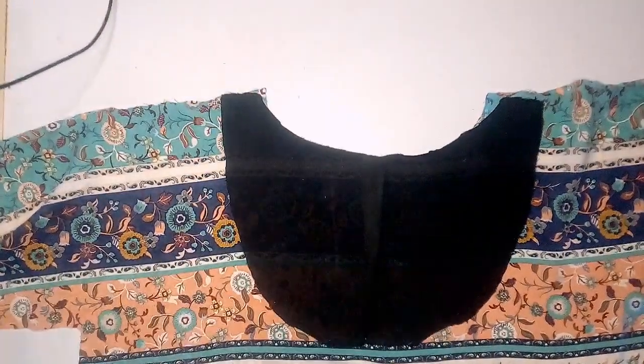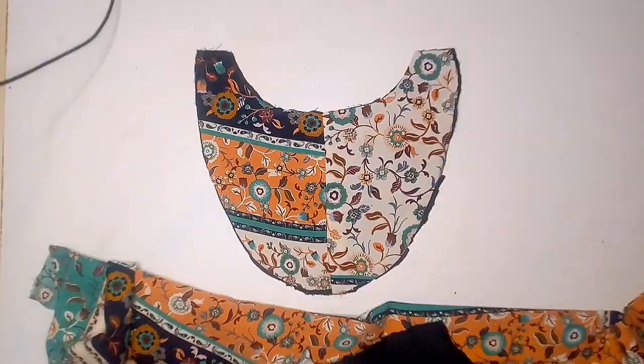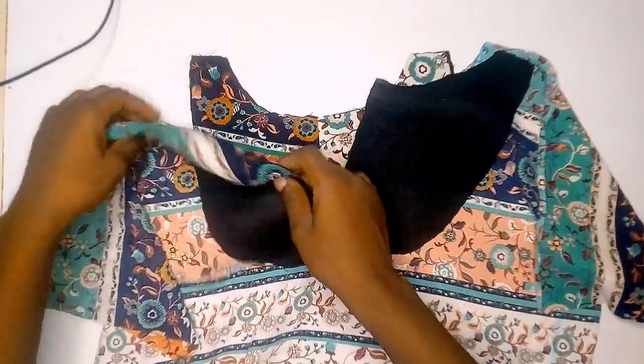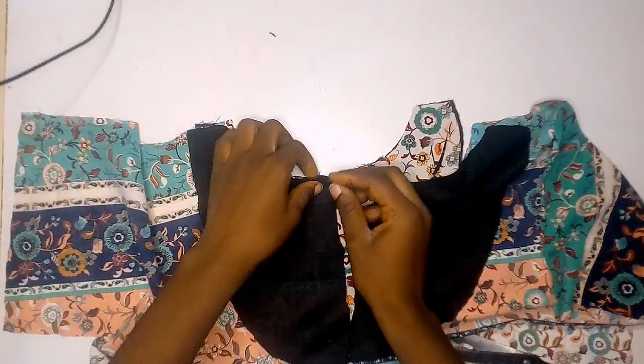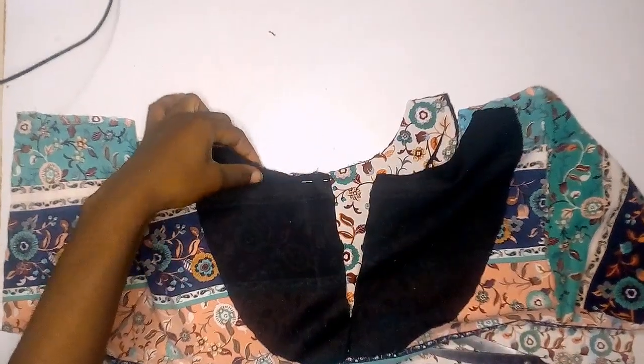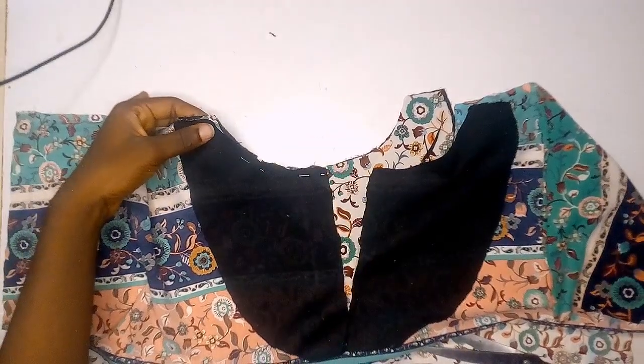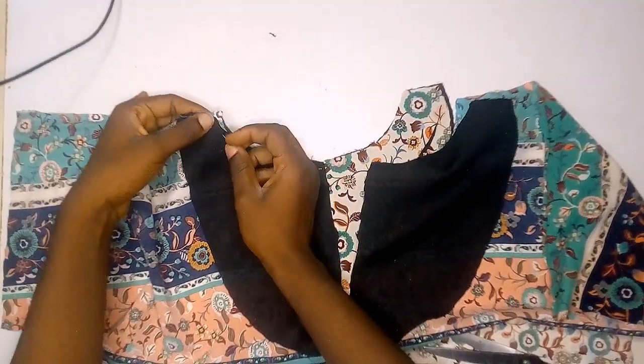And I also have my interface here that I'm going to be placing on the front piece also, but before then I'm going to be sewing over this area. I placed it on top together with the interface, and I'm just pinning down the areas that I'm going to be sewing. But then, honestly speaking, I didn't really like the final look when using a hairstay.